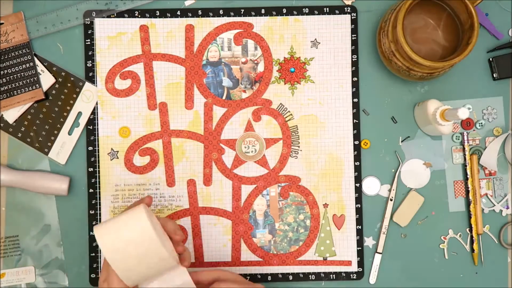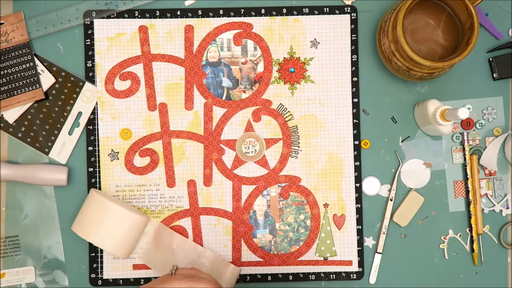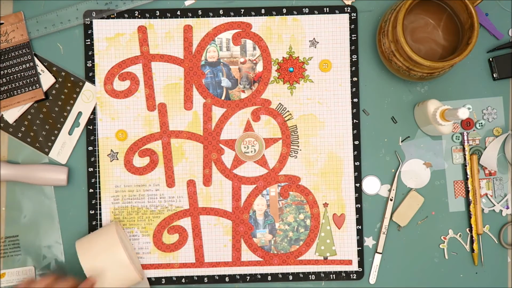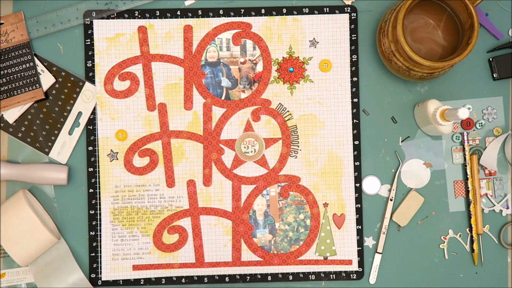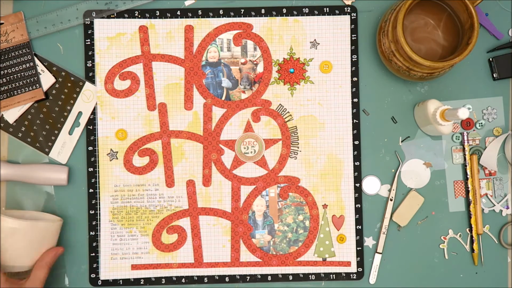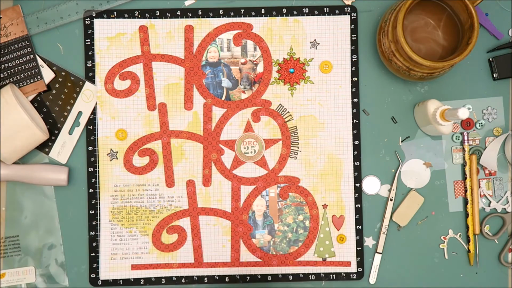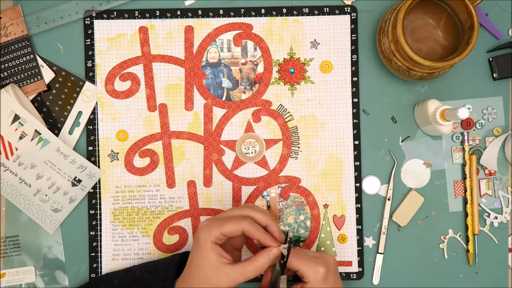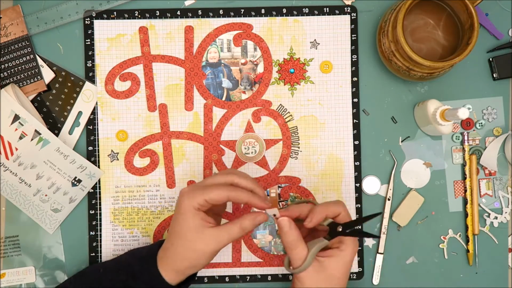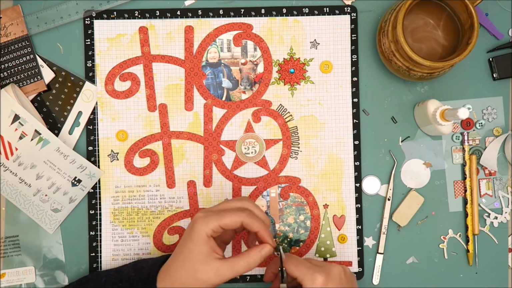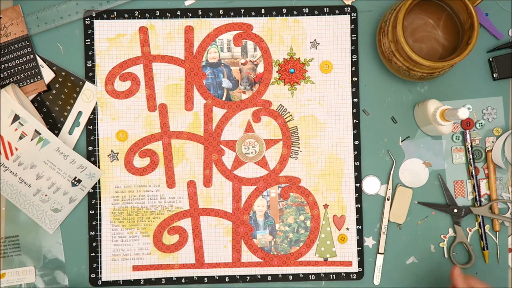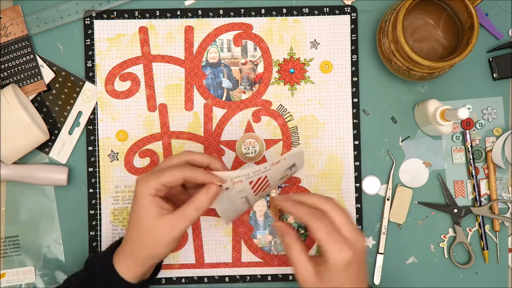Now I will tell you, I did try to add some stitching to this layout and I cannot stitch in a circle to save my life, and I totally messed up the layout. So I ended up cutting this cut file a second time and just adhering it right on top of the cut file that you're seeing there. So that way you'll never know the huge mistakes I made when I was trying to stitch around those O's. It was awful. It was terrible, terrible, terrible. So I need to practice that. I definitely don't have that skill mastered.